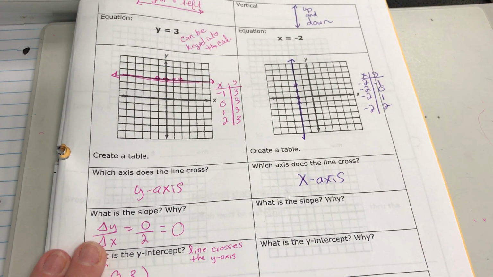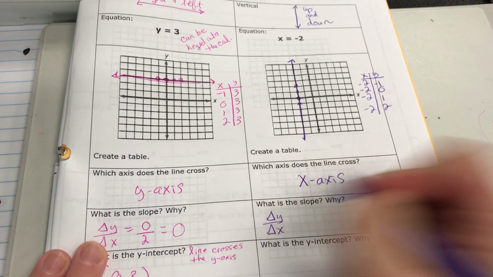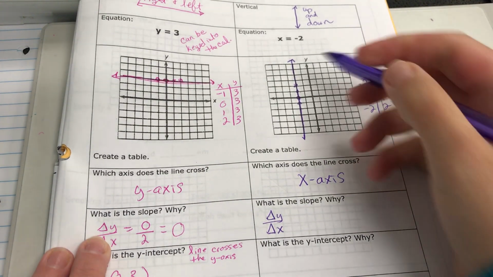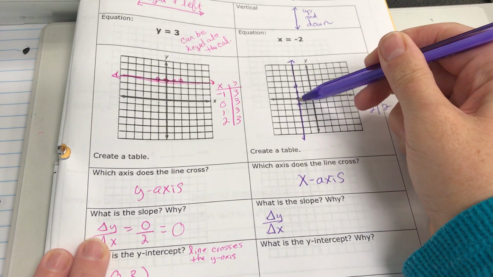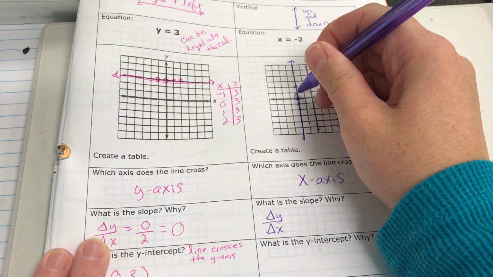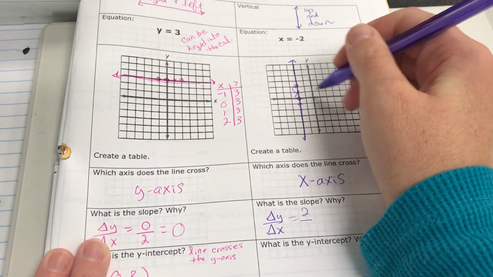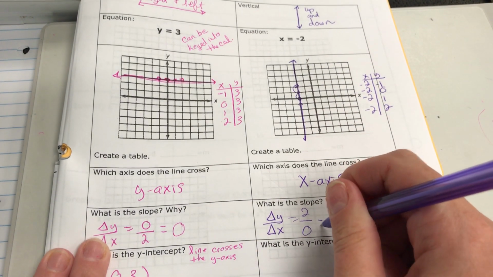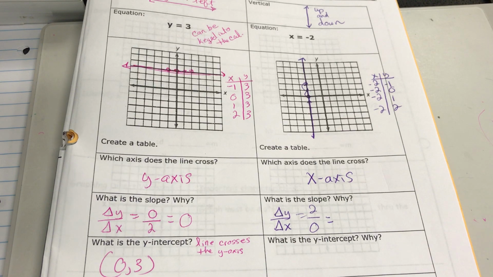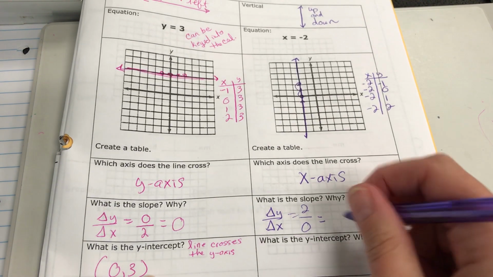What is the slope? Well, let's look at it. If we say the change in y over the change in x. Okay, so if we go from here to here, all right, the change in y is 1, 2. Do we have to move over right or left? No, so that's 0. All right, so that means if 0 is under the line, it is undefined. Okay, so it's undefined.